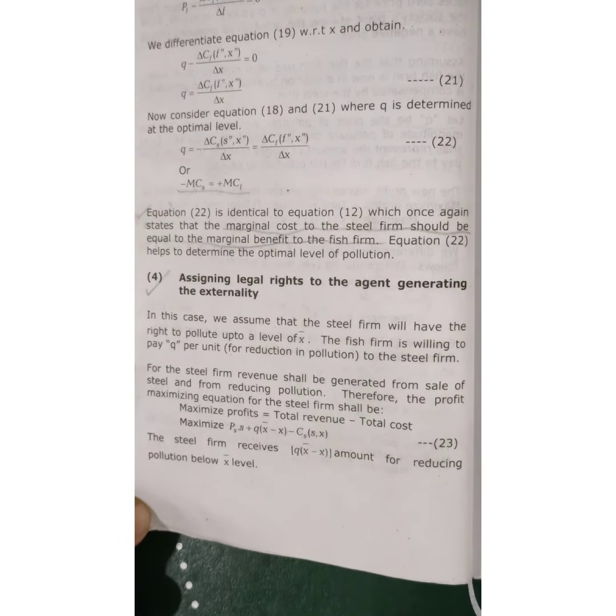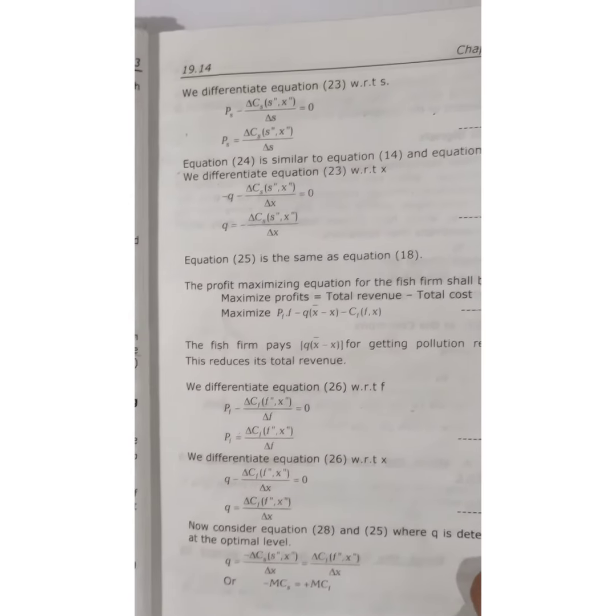So whatever their limit is, whatever output they reduce from that limit, they'll be getting a compensation regarding that. Cost function remains the same. So now again you maximize the profit function, and again equation 24 is the same one which we earlier had on so many occasions. Now if you differentiate with respect to X, you again get Q is equal to marginal cost of steel.